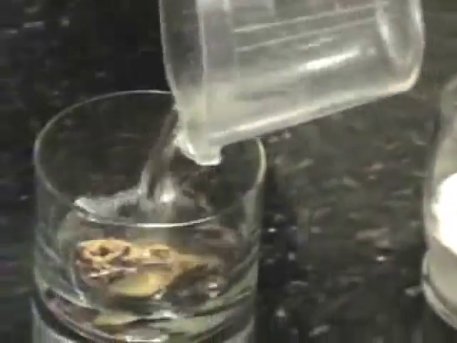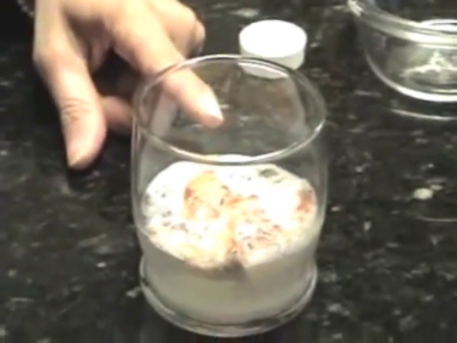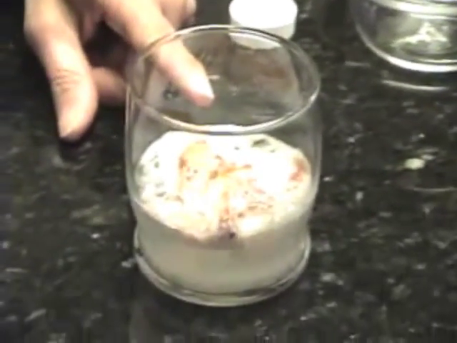Notice severe bubbling. In the other one, not as much bubbling. You'll be able to explain why using denaturing. Realize that the hydrogen peroxide is being broken down due to catalase in the liver into hydrogen gas and oxygen gas.